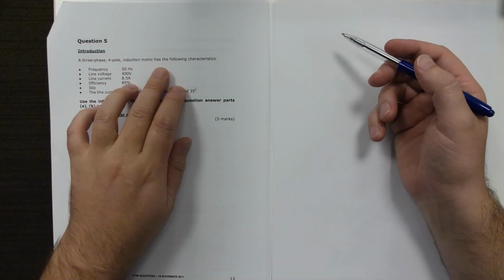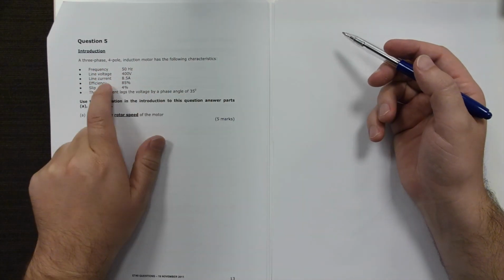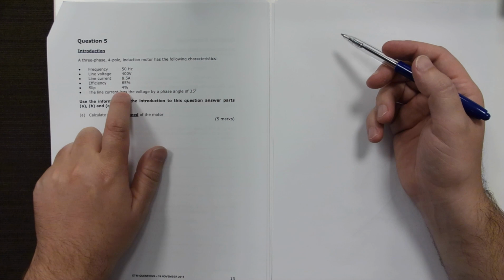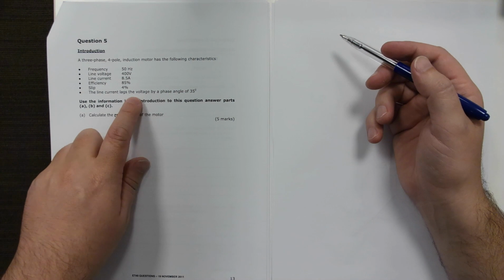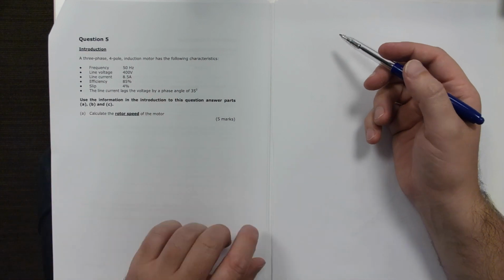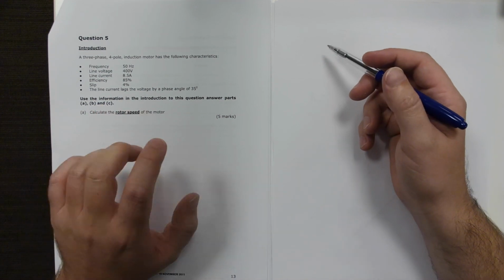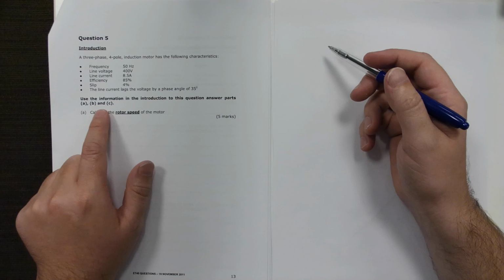Okay, so now we are doing question 5. A three-phase four-pole induction motor has the following characteristics: frequency 50 Hz, line voltage 400 volts, line current 8.5 amps, efficiency 85%, slip 4%. The line current lags the voltage by a phase angle of 35 degrees. Use the information in the introduction to this question to answer parts A, B, and C.